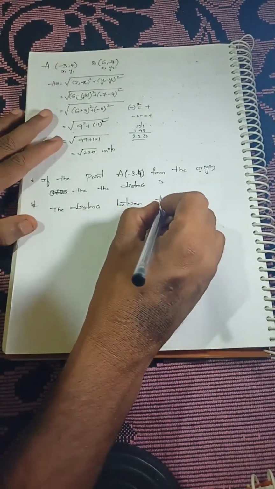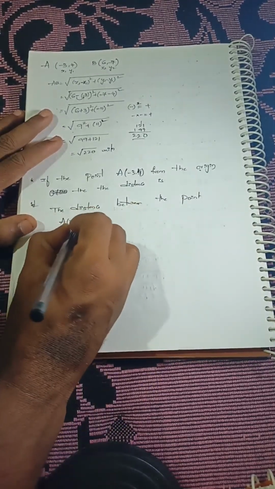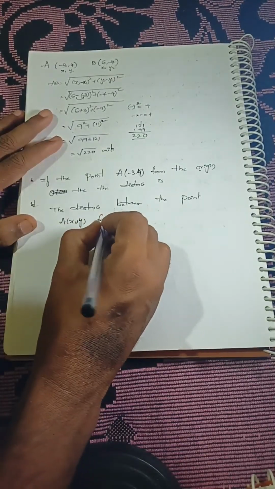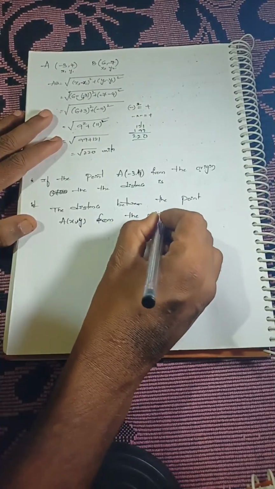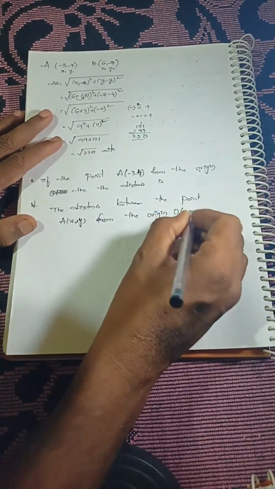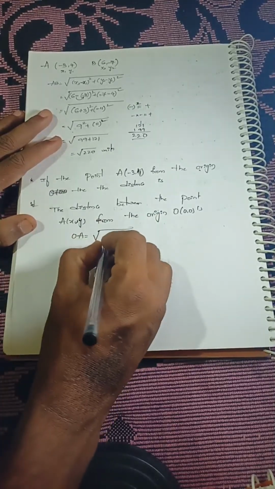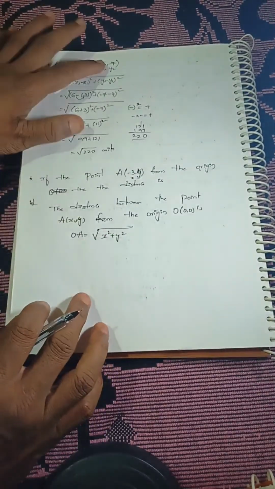point (x, y) from the origin. Already I have explained the origin is (0, 0), so OA is equal to, directly you can write it as the square root of x square plus y square. This is the x coordinate; this is the distance between the 2 points.